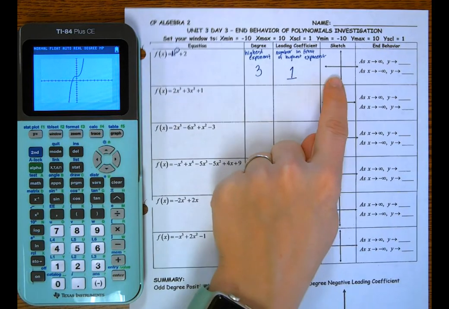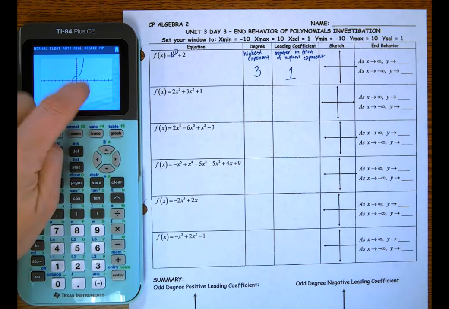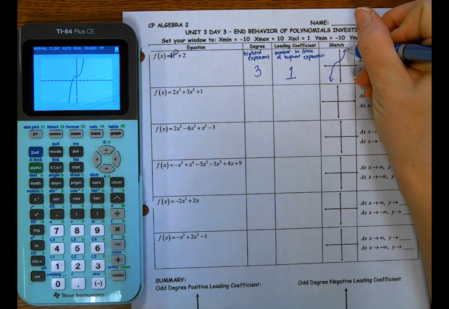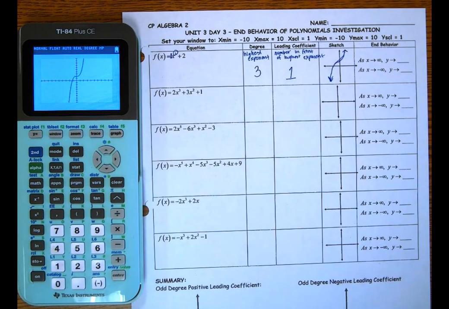So then the next part is to sketch our graph. So we're just sketching this picture that we see here. So it looks something like this. And it doesn't have to be perfect, just the general shape.